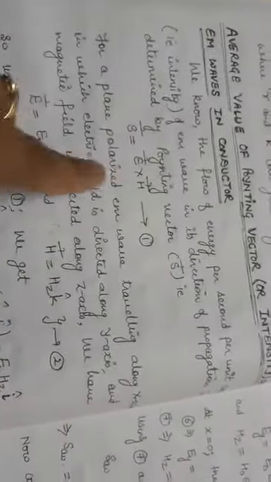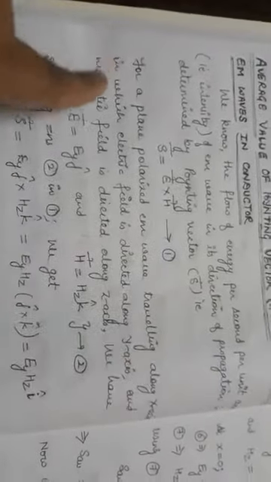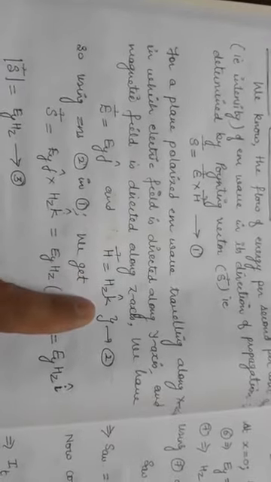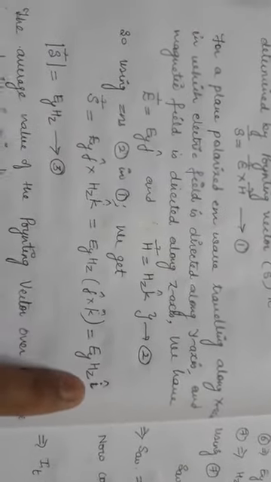Now here students, because in this chapter we are going to discuss only plane polarized electromagnetic waves, I will consider a plane polarized electromagnetic wave traveling along the x-axis. I assume that the electric field is directed along the y-axis and the magnetic field along the z-axis, so I can write E phasor as Ey into j cap and H phasor as Hz into k cap. Using these two values in equation number 1, I get S phasor is equal to Ey into Hz into i cap. Taking the magnitude on both sides, I get the magnitude of S phasor as Ey into Hz.